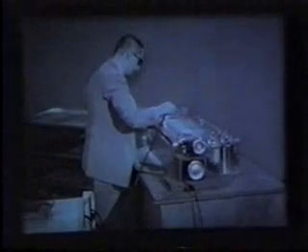Now, let me just remove this pattern. That was easy, wasn't it?